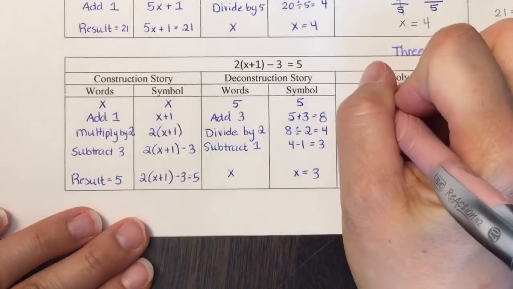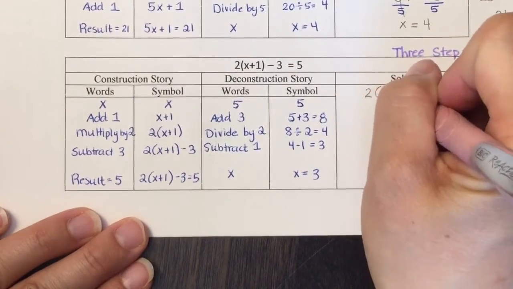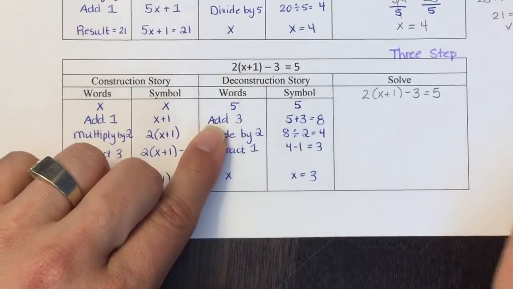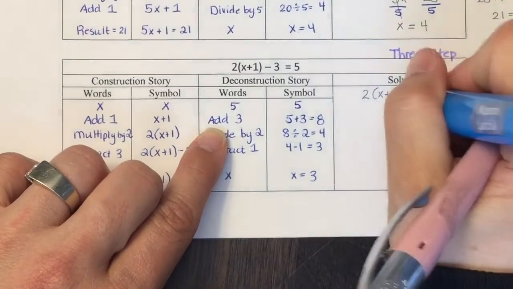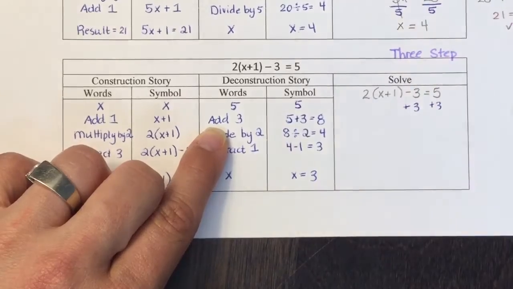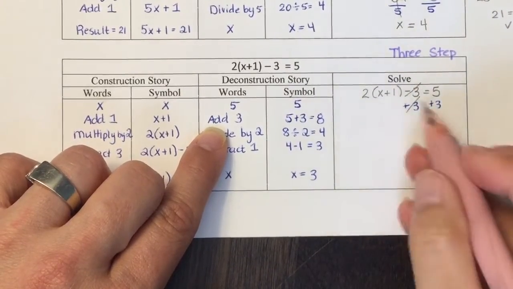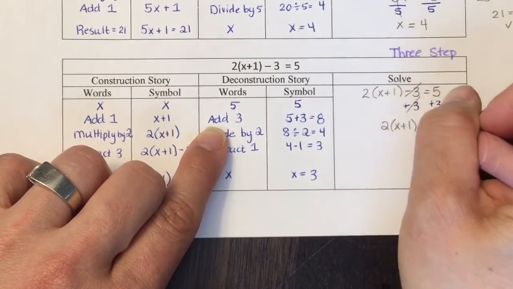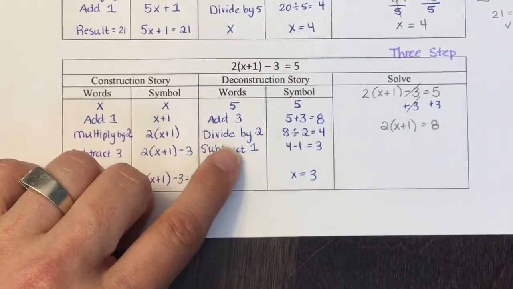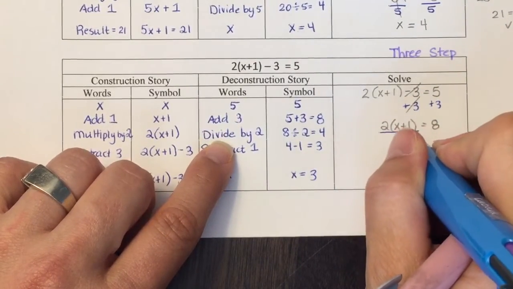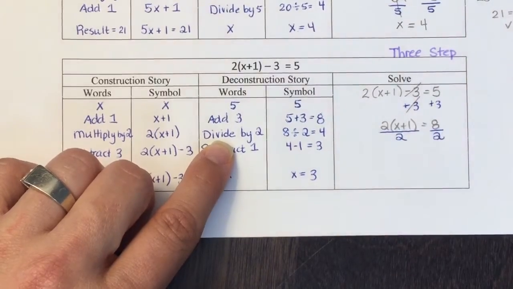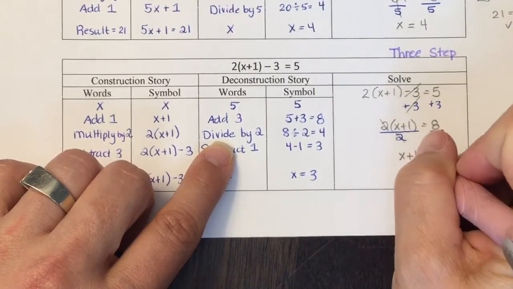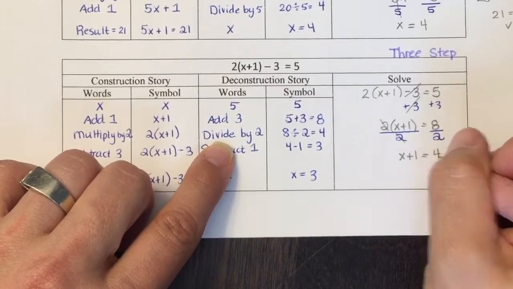Okay, so let's write that out. 2(x plus 1) minus 3 equals 5. Okay, so the first thing I want to do is I want to add 3 to both sides. Okay, so plus 3, those cancel out, right? Plus 3 minus 3 would be 0. So now I have 2(x plus 1) equals 8. Now I'm going to divide by 2. So I divide the left side and the right side by 2. So now my 2's will cancel out. And now I'm left with x plus 1 equals 8 divided by 2 is 4.